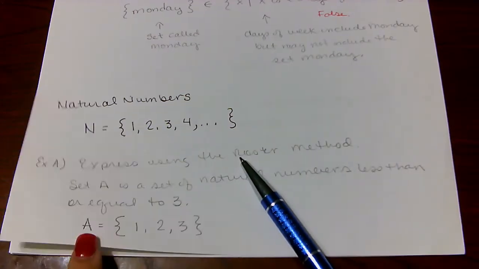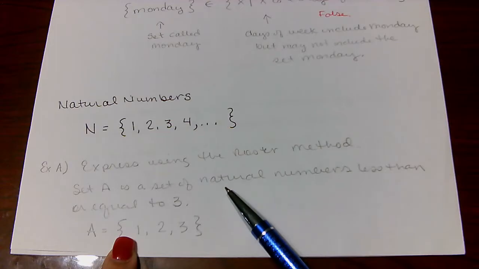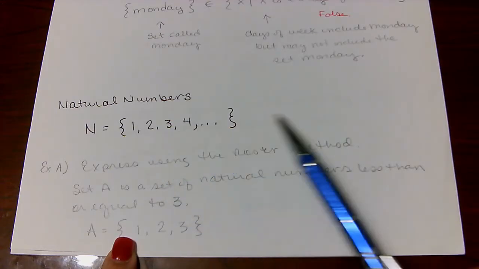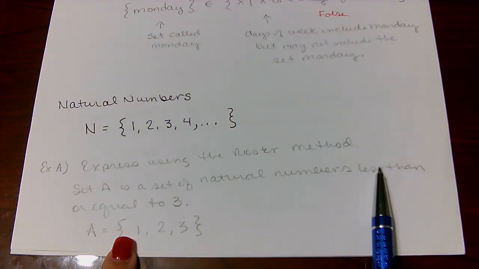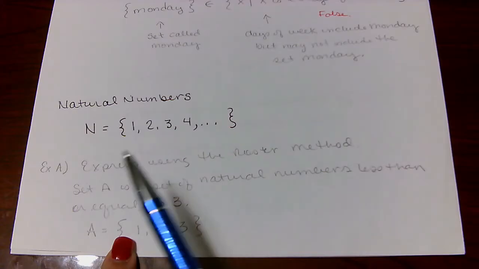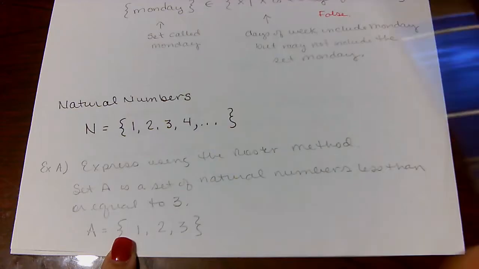We're going to name the set, which is A, equals, and then we're going to list every element within that set. Okay, natural numbers, we know what the natural numbers are, 1, 2, 3, 4, all the way to infinity, but it has to be less than or equal to 3. So if it's equal to 3, we would include 3, 2, and 1. 1 and 2 because it is less than, 3 because it's equal to. We would not include 0 because 0 is not included as a natural number.